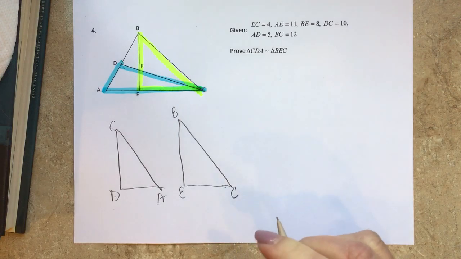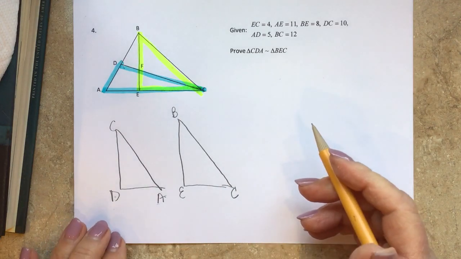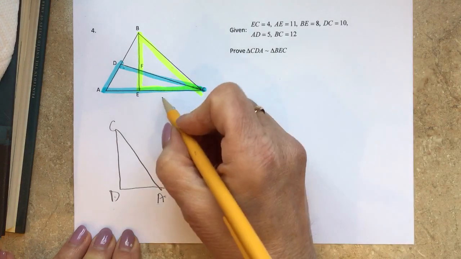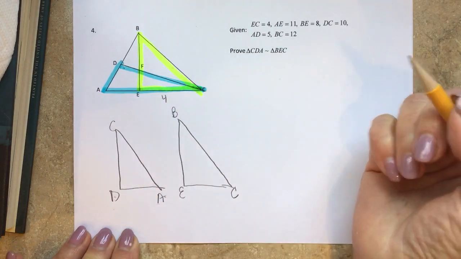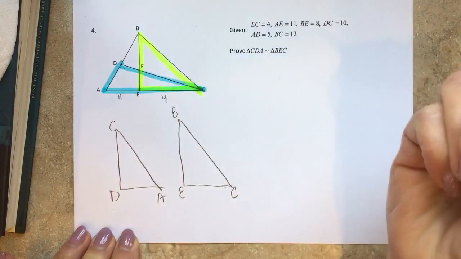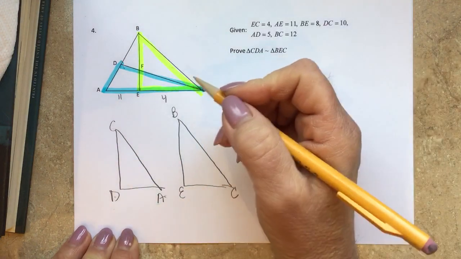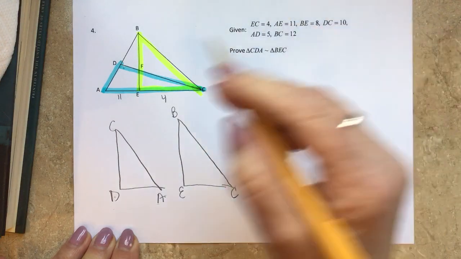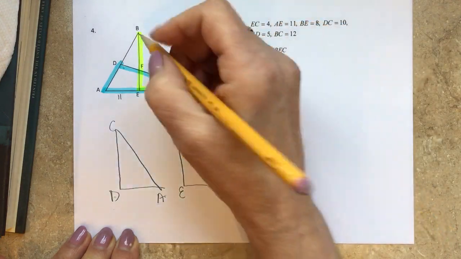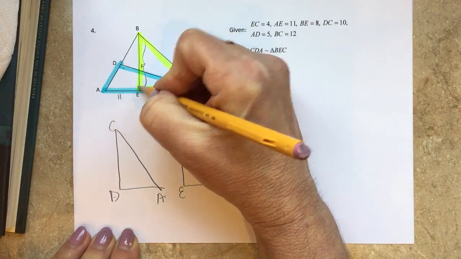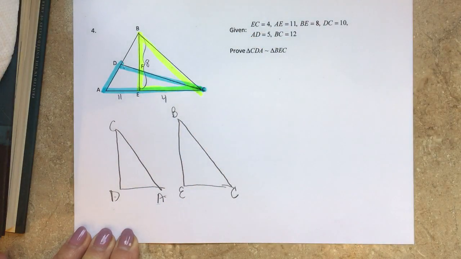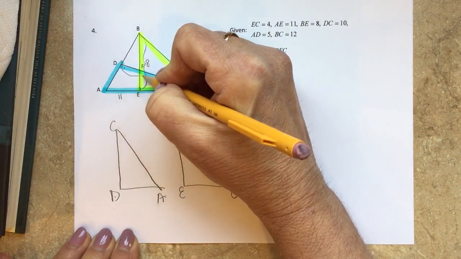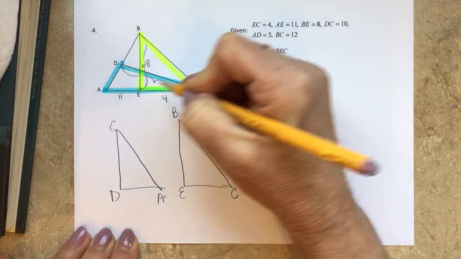Okay, so now I'm going to mark my picture with what they told me so far. So EC is 4, AE is 11. Picture not drawn to scale for sure. BE is 8. So this whole thing is 8. DC is 10. All right, this whole thing is 10.